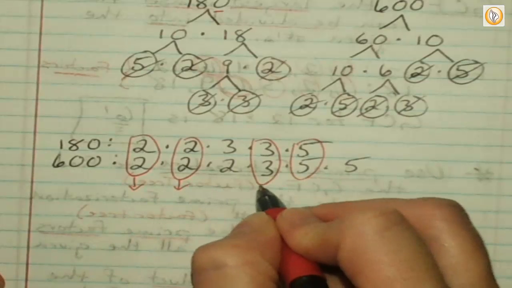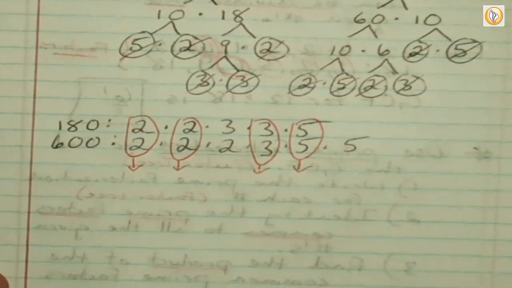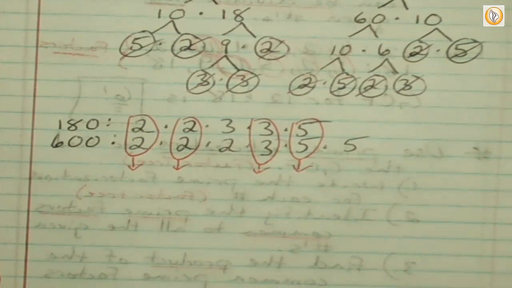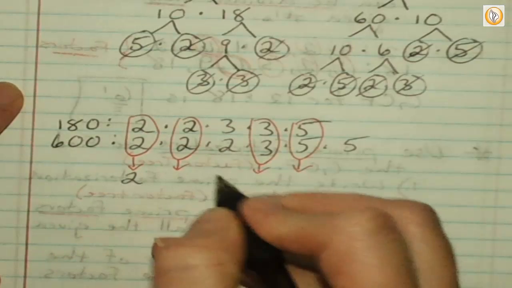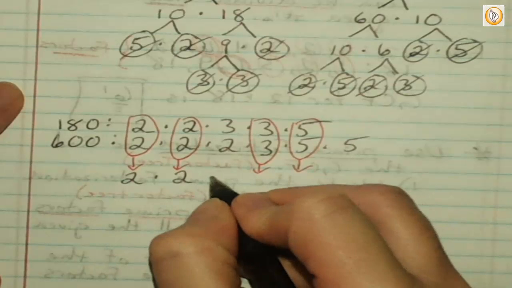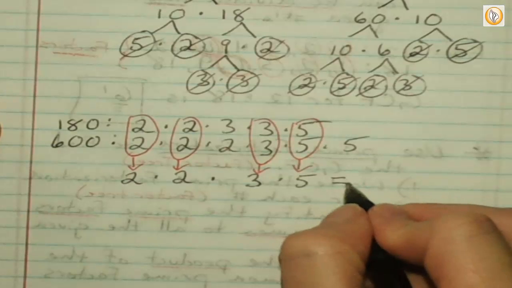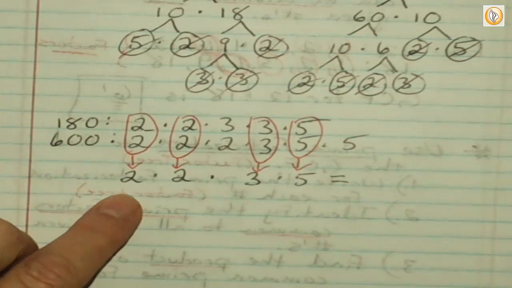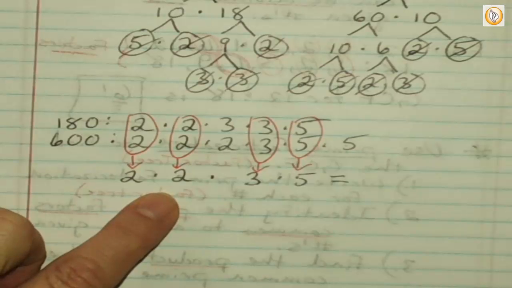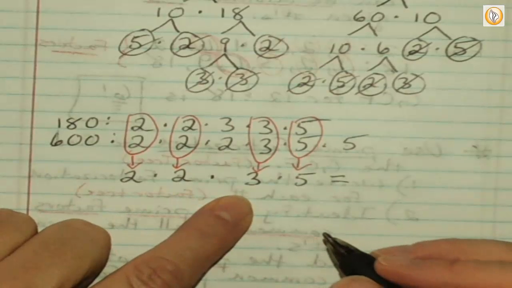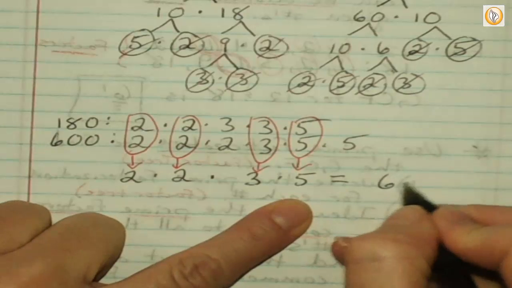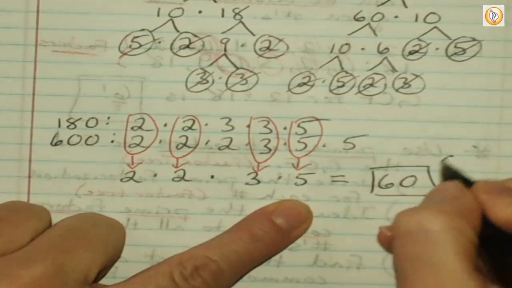Now, see my little arrows? I'm going to bring down one number from each of those pairs. Don't bring down two twos. Bring down 1 two. 2 times 2 times 3 times 5. What is 2 times 2? 4. 4 times 3? 12. 12 times 5? 60. So your greatest common factor is 60.